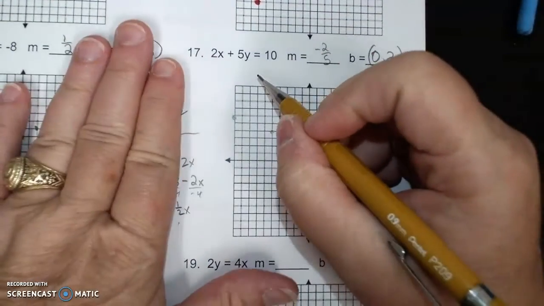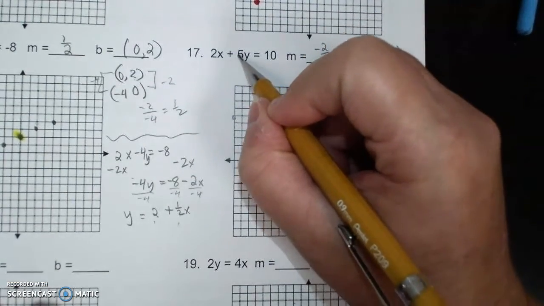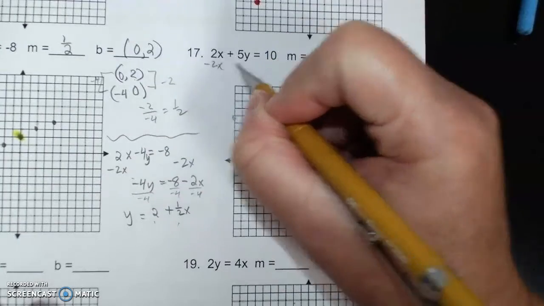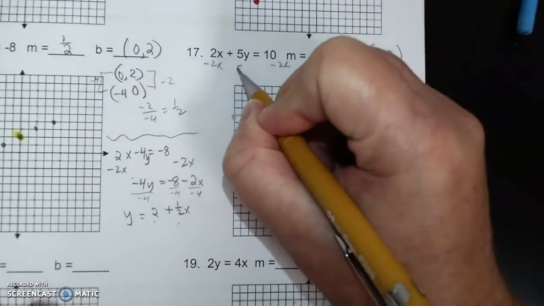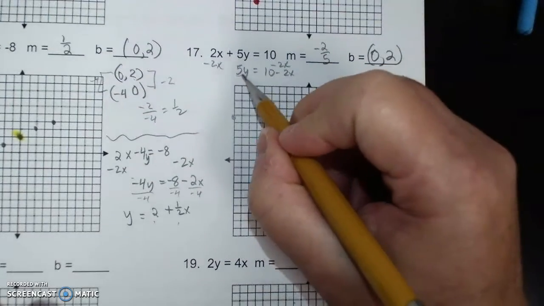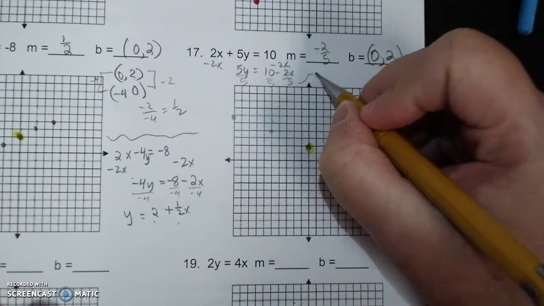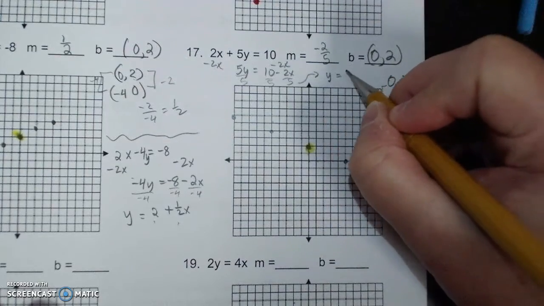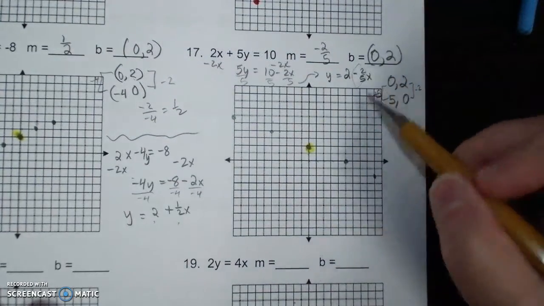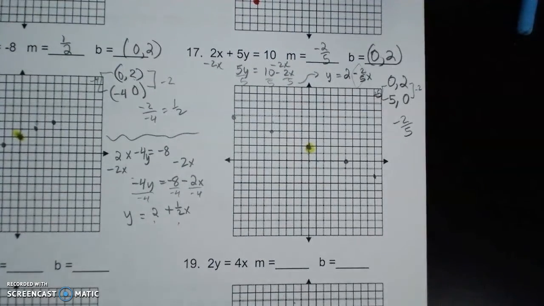If you wanted to find your slope and y-intercept, changing from standard form to slope-intercept form, subtract 2x, subtract 2x, 5y equals 10 minus 2x, divide everybody by 5, and then you would have y equals 2 minus 2/5 x. There's your slope of negative 2/5, and there's your y-intercept.